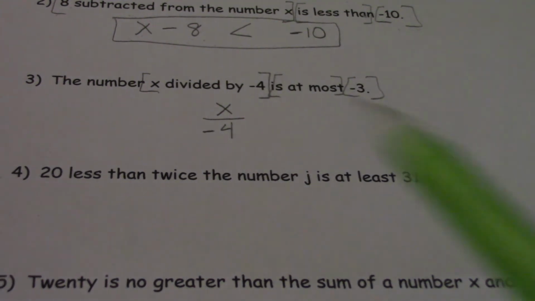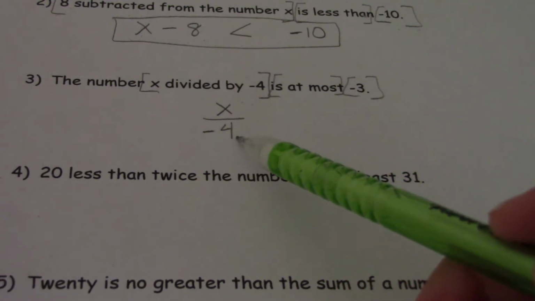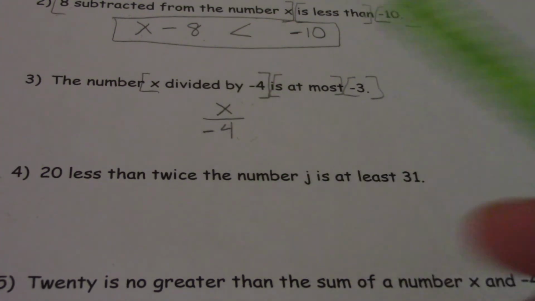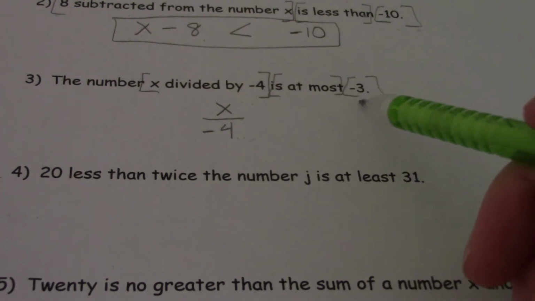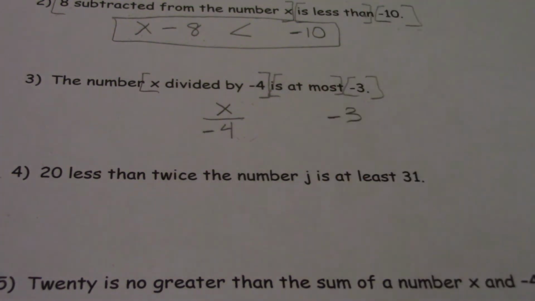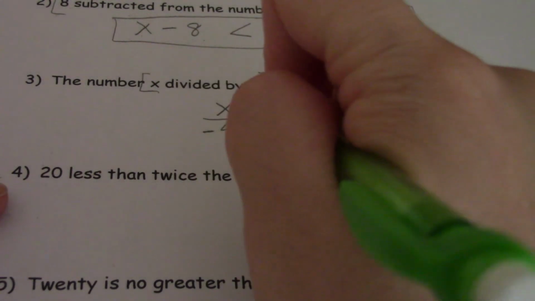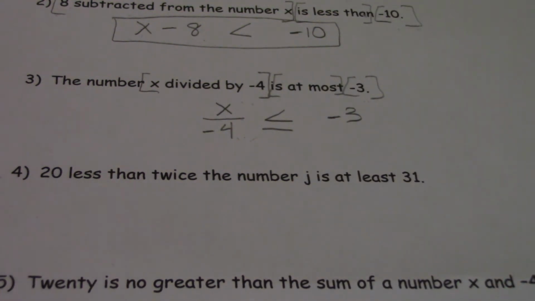And again, I like it this way better because whenever you get to high school, teachers are going to be expecting you to write division as a fraction bar. So now we have x divided by -4. I know my other side of the inequality is -3. So now again, I just had to figure out my inequality symbol. So it says x divided by -4 is at most -3. That means x divided by -4 is not going to be more than -3. It could be -3, but it's not going to be greater than -3. So again, we are going to need the less than or equal to symbol.